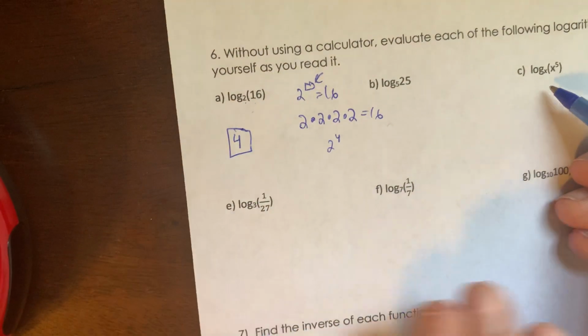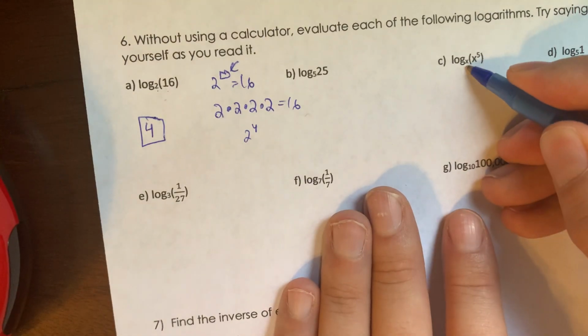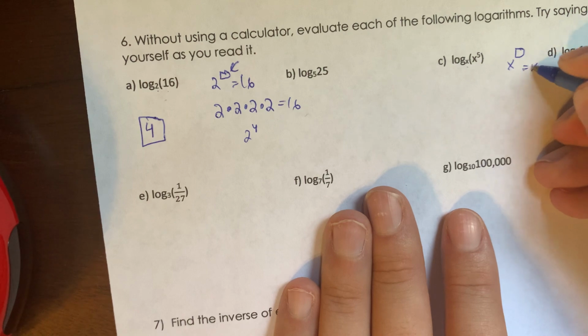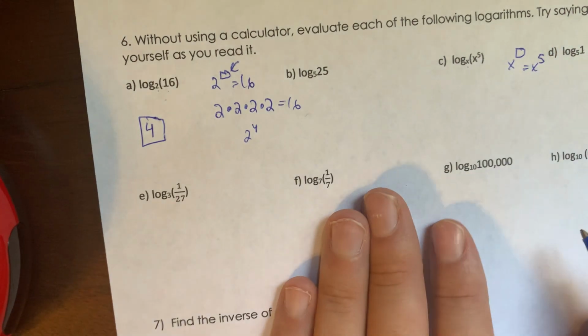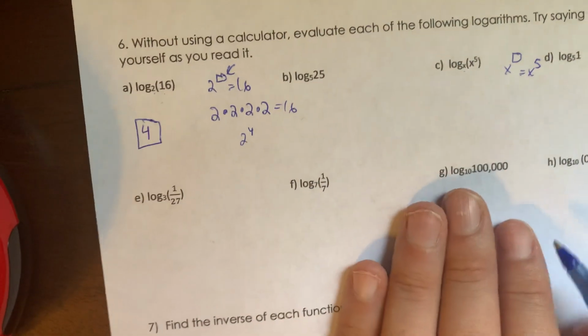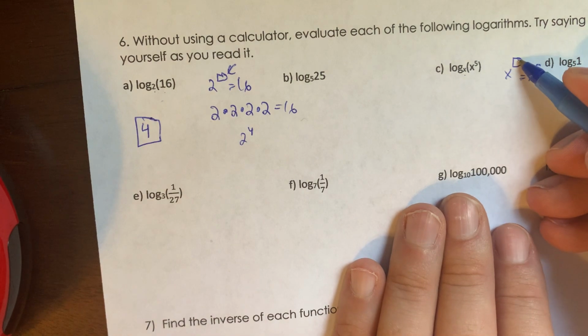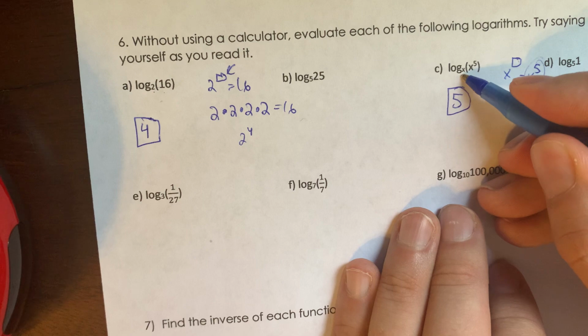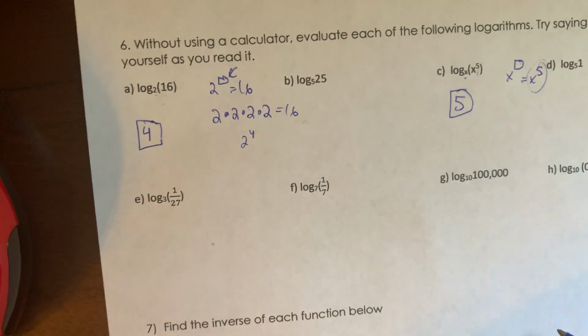I'm going to go over C here. So this is saying x to what power gets you x to the 5th. Even though this might look trickier because it doesn't have numbers, it's a much easier problem to answer. What exponent goes on x to get you x to the 5th? Well, the answer to this logarithm is 5. X to the 5th power gets you x to the 5th power.